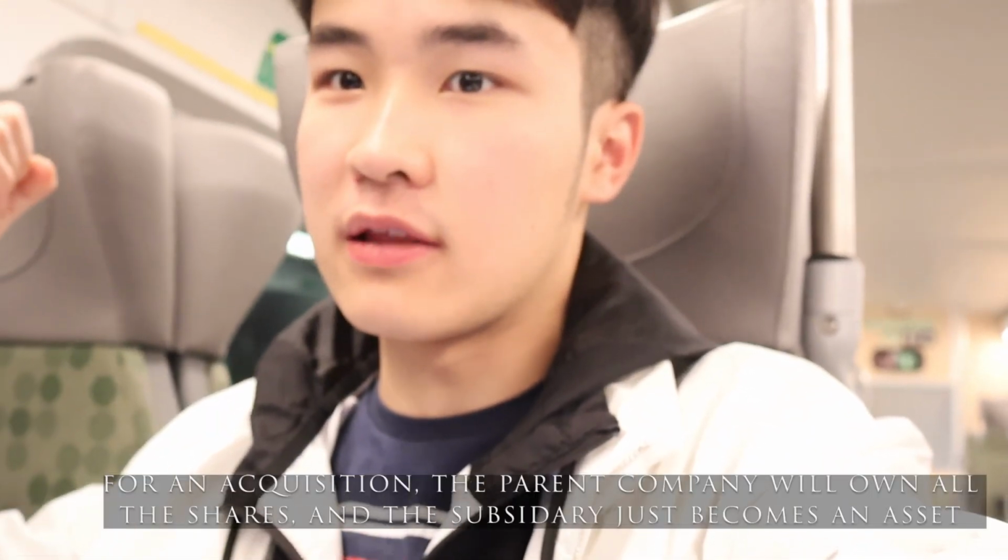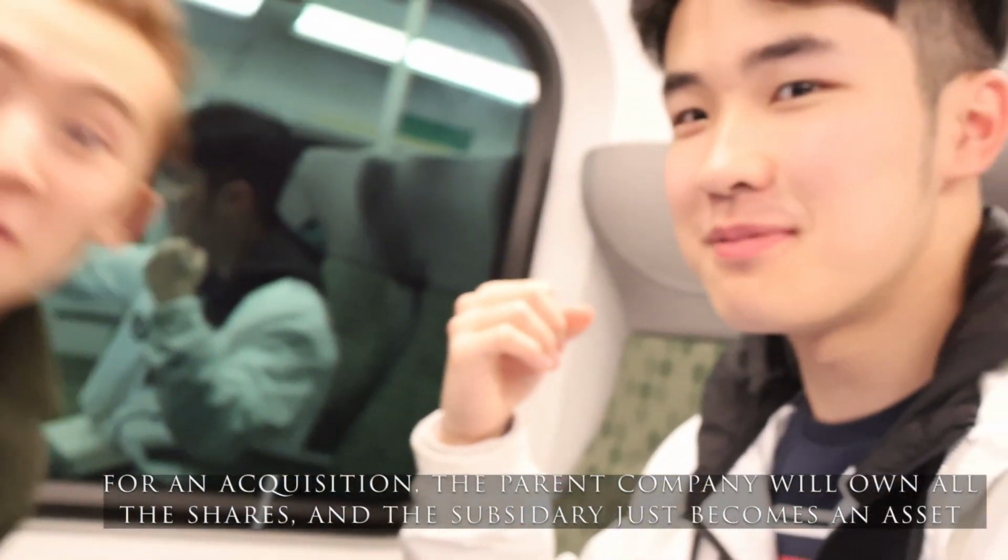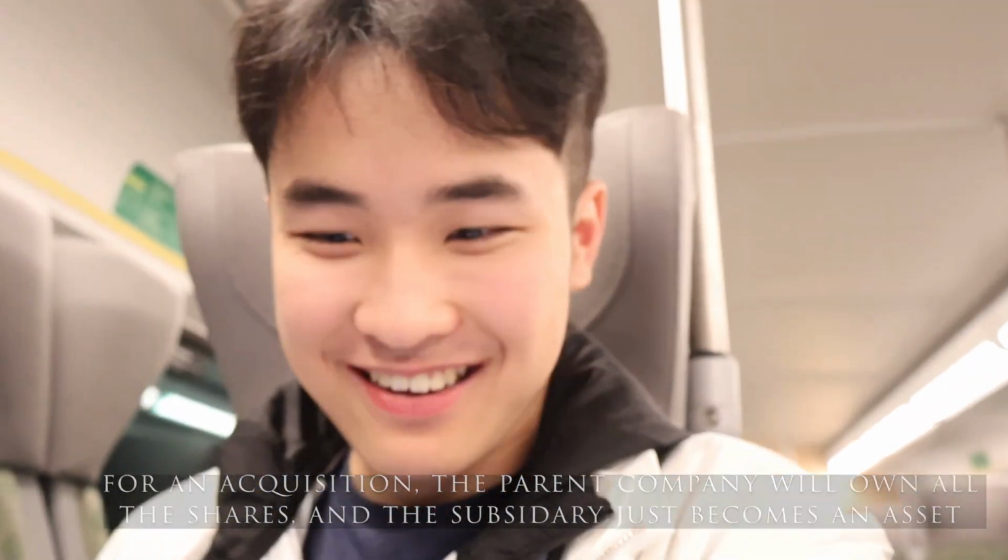There are 2 different types of mergers. There is a merger, which we call an amalgamation, and an acquisition. When it comes to a merger, both entities get deleted and they form a new legal entity. What that means is that one company gets made and the 2 of them get deleted. But when it comes to an acquisition, one becomes a subsidiary and the other becomes a parent company. So one basically buys out the other company and the other company still exists. Right, Jacob?